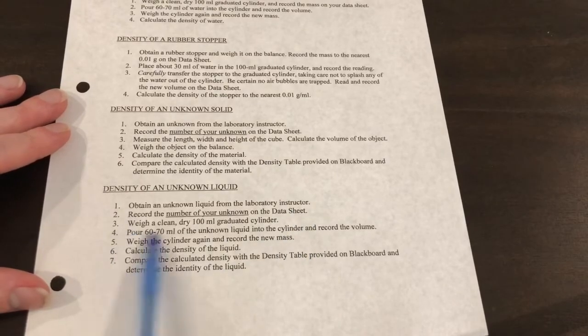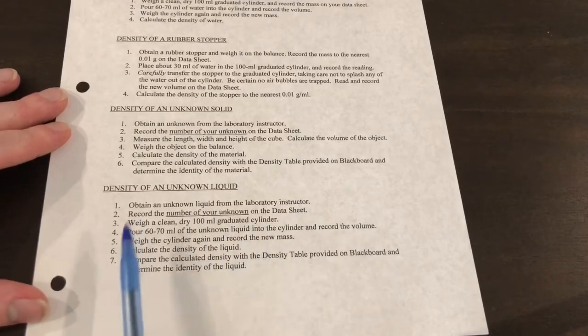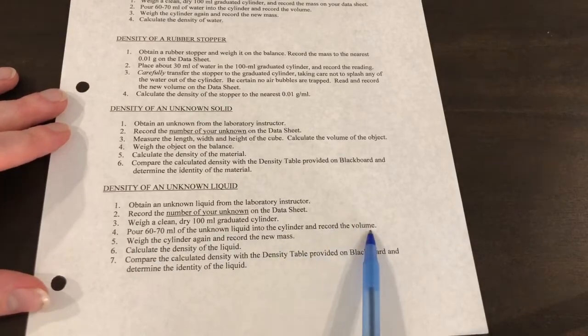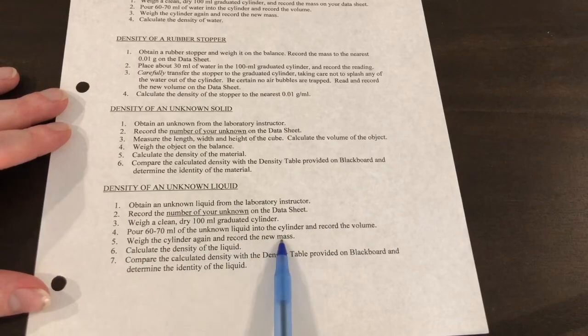We're going to weigh a clean, dry 100 milliliter graduated cylinder. Then we're going to pour 60 to 70 milliliters of the unknown liquid into the cylinder and record the volume. We're going to weigh the cylinder again and record the new mass after we've added the liquid.